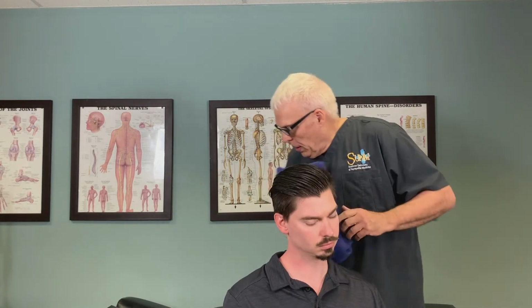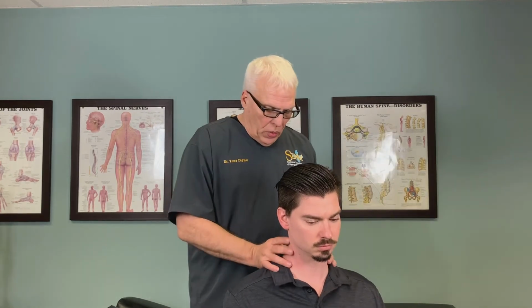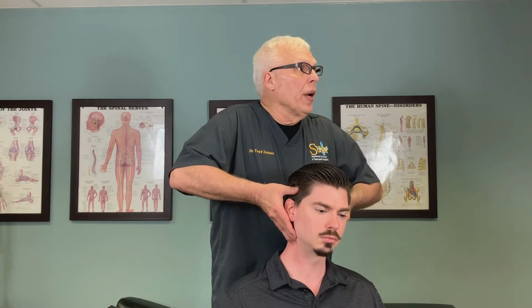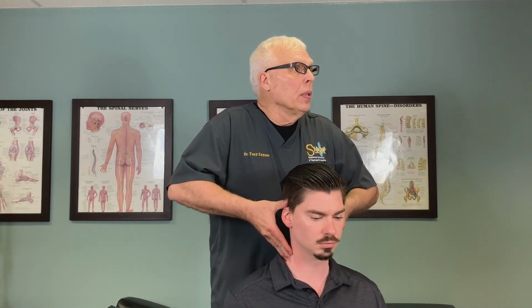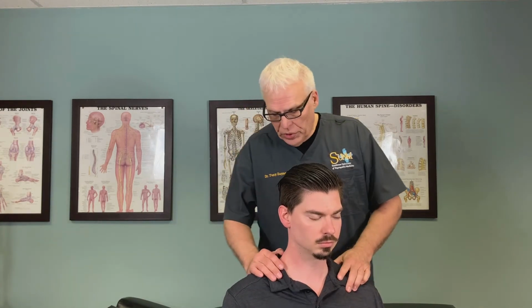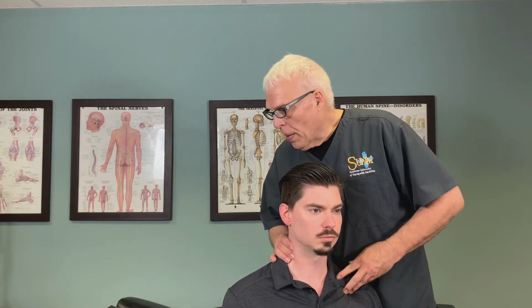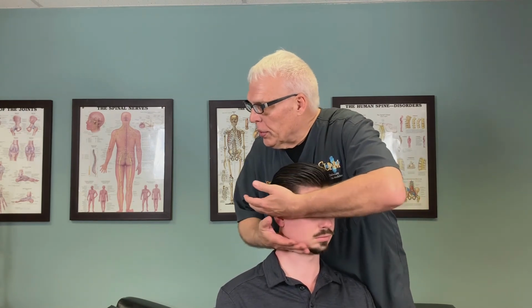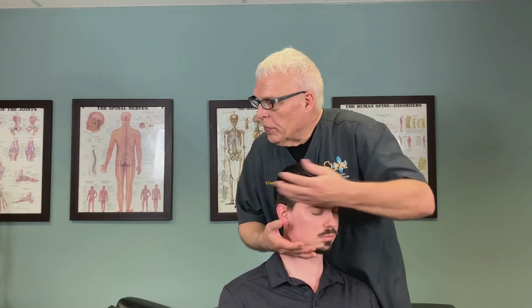All right, so when you get done, you want to test as always, propathy. So I'm going to test his lateral findings. They're feeling pretty good. And then we'll test his rotational findings. So we're going to go anterior to posterior. That feels pretty good.